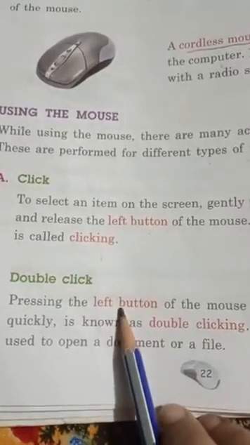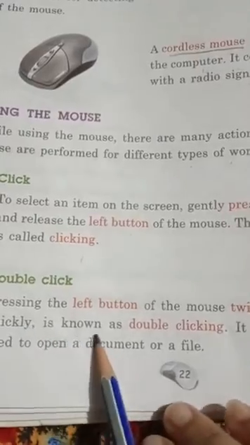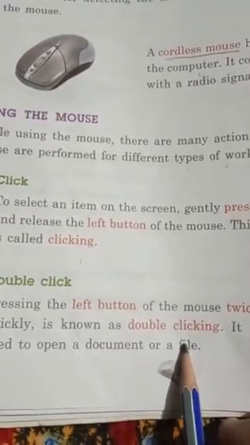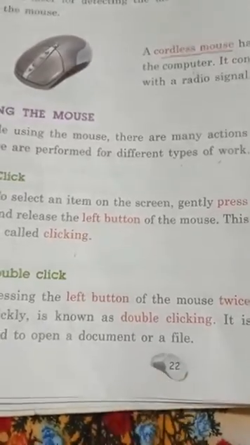Pressing the left button of the mouse twice quickly is known as double clicking. It is used to open a document or a file.